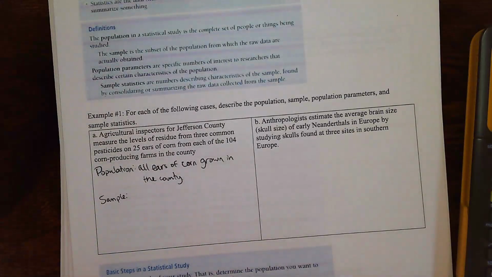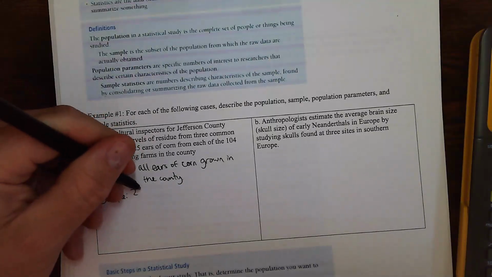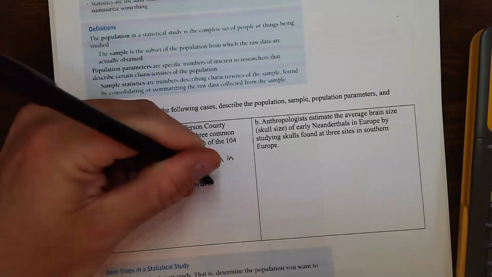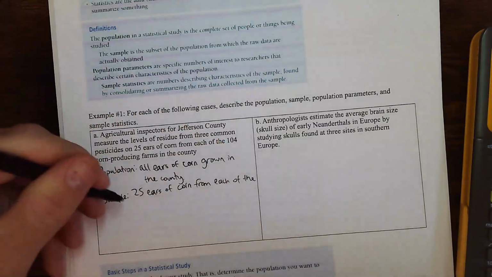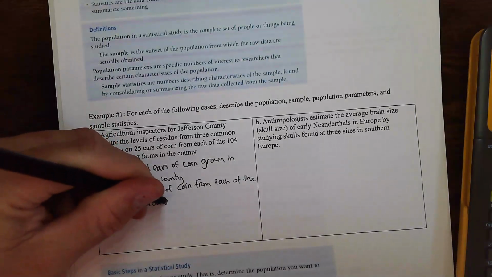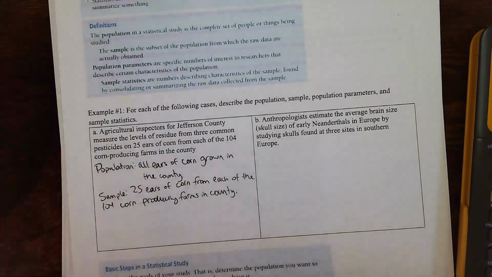In this case, the sample is the measure of the level of residue from each of the pesticides on 25 ears of corn from each of the 104 corn producing farms in the county.